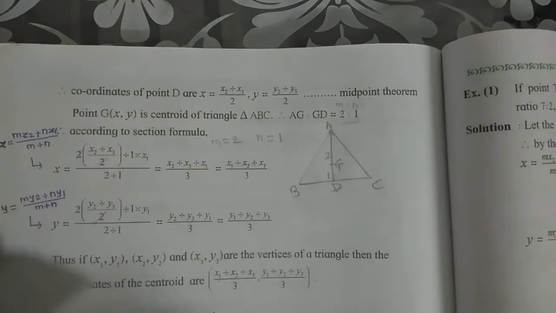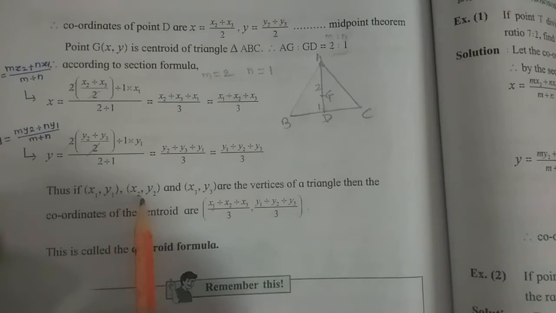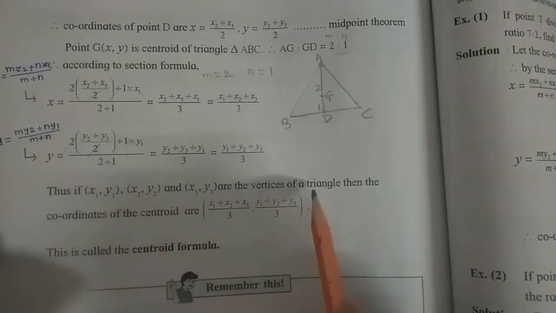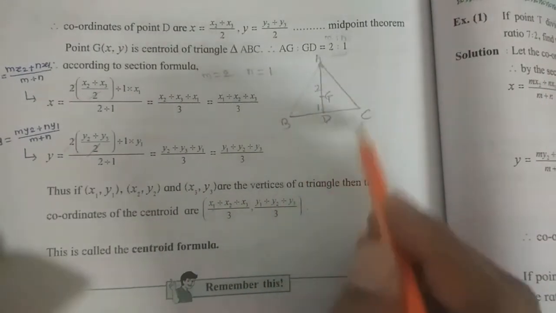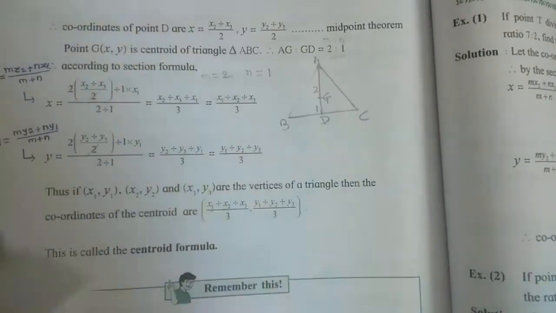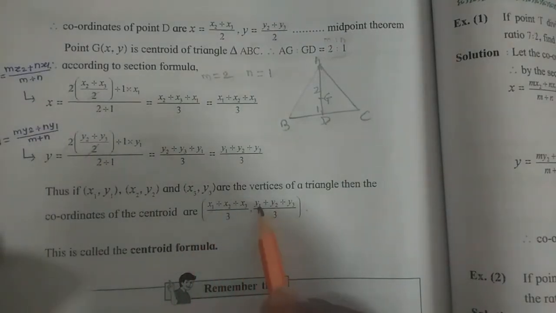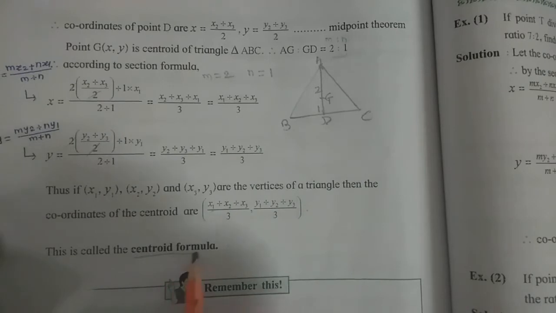Here x1 y1, x2 y2, x3 y3 are the vertices of the triangle. Then the coordinates of the centroid are x1 plus x2 plus x3 upon 3, comma, y1 plus y2 plus y3 upon 3, and this is known as the centroid formula.